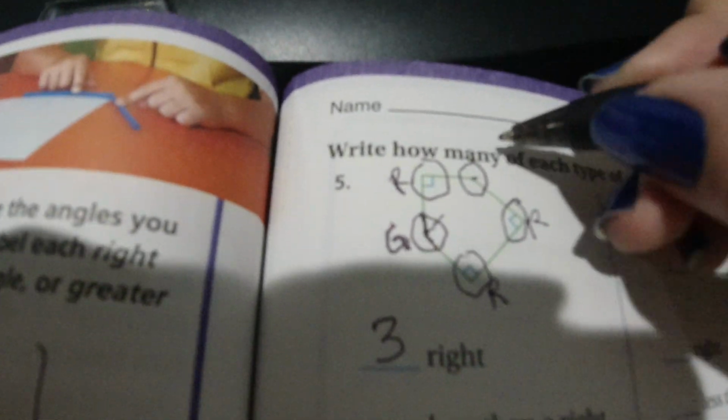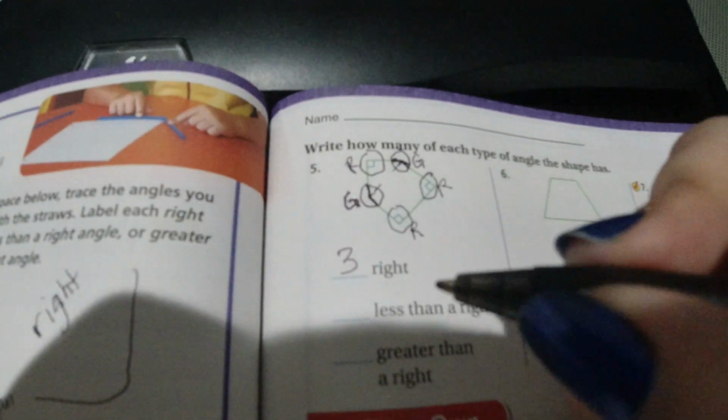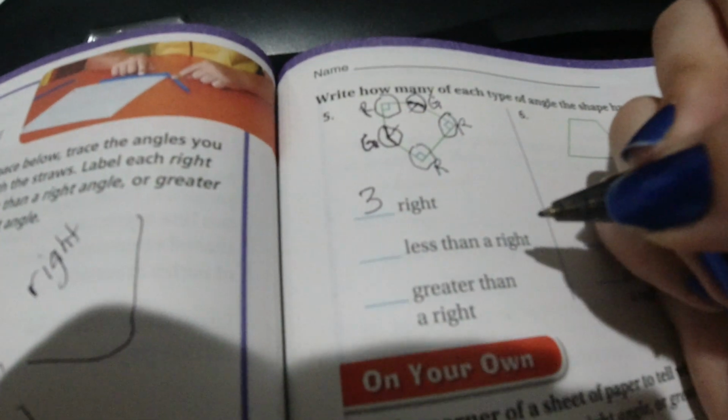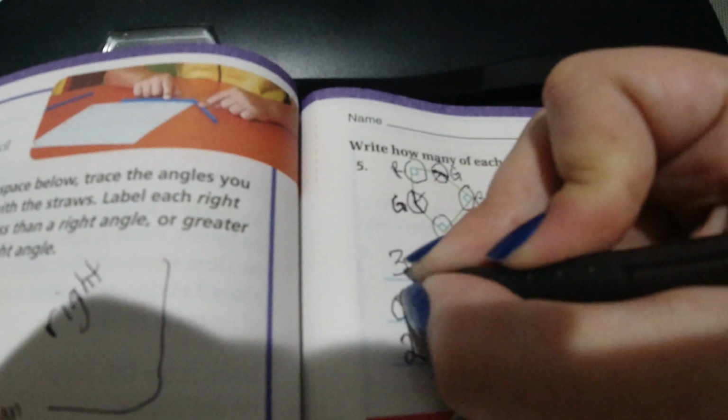Then this one, also the right angle would go straight like this. So this one's also greater than a right angle. So this shape actually has 2 angles that are greater than a right. And like I said, I only have 5 angles here, and 3 plus 2 is 5. So that means I put all my angles, so less than a right, that would be 0.